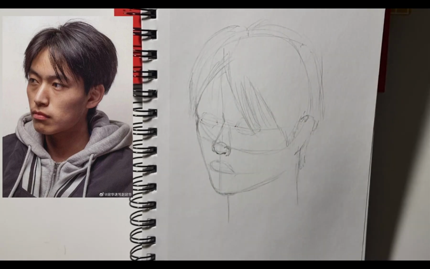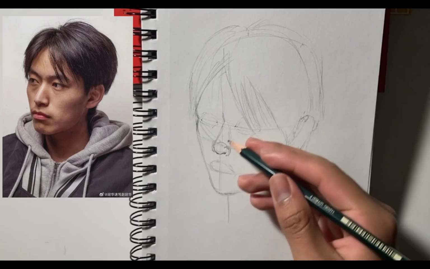Also, where the eyes are in the skull, it goes inwards a bit, so it's a bit deeper into the head.